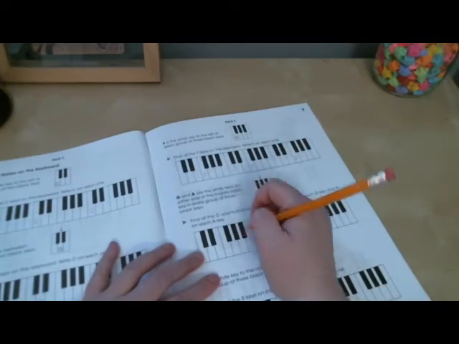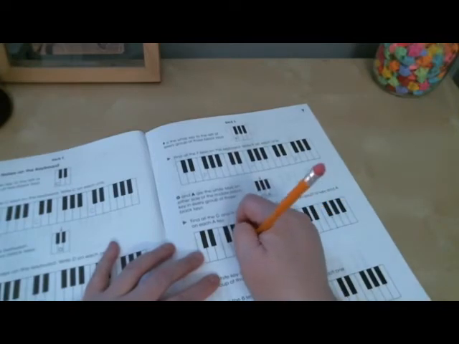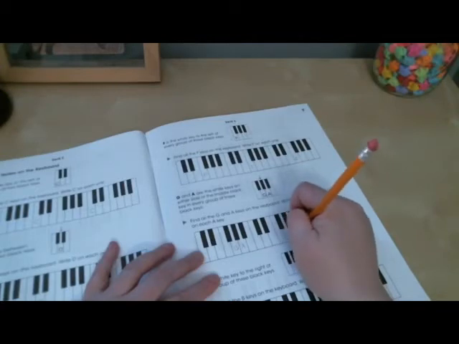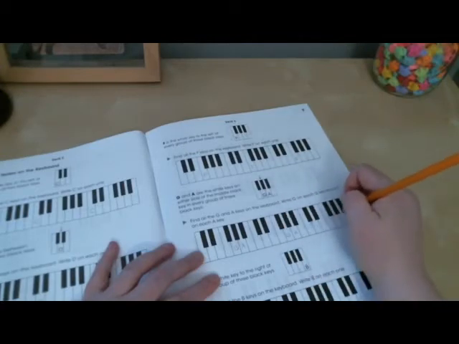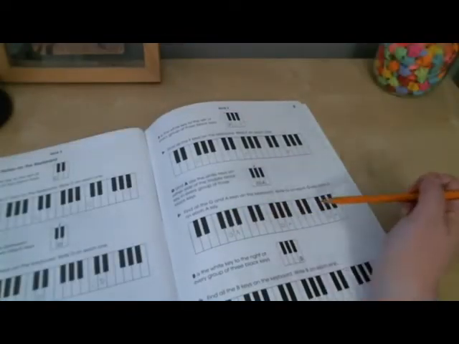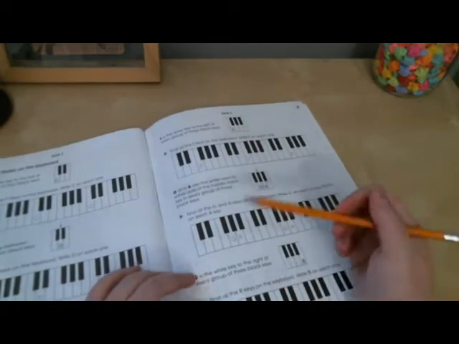Let's find our G's and A's. Group of 3, in the middle, G and A. Group of 3, in the middle, G and A. Group of 3, in the middle, G and A. Yeah, so there's our groups of G's and A's.